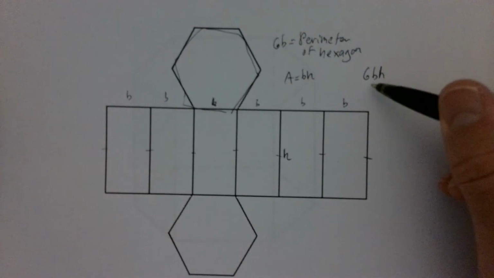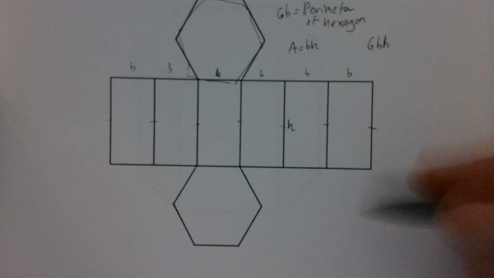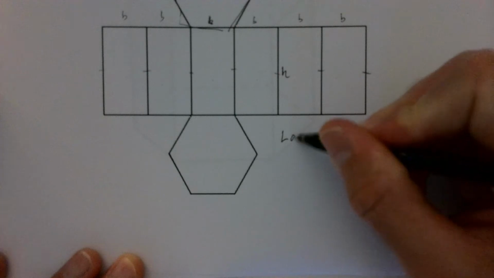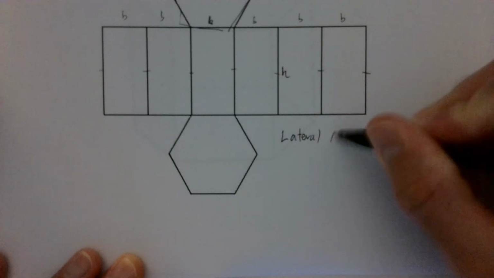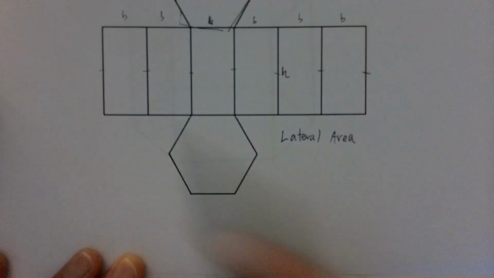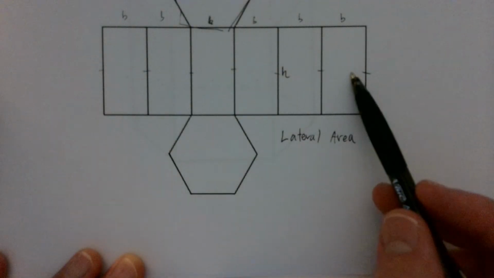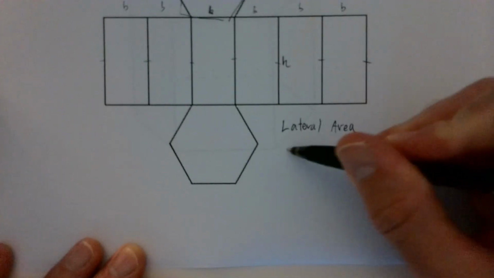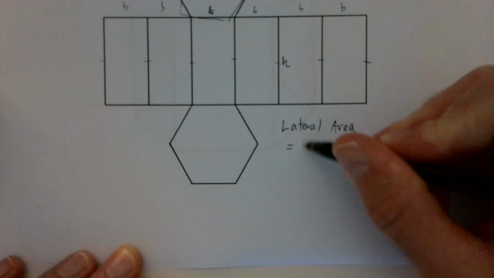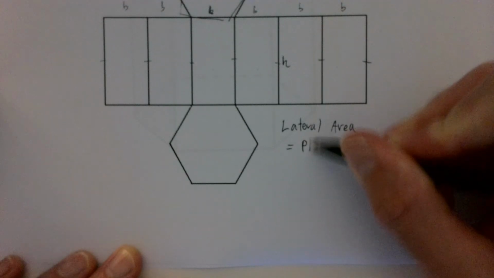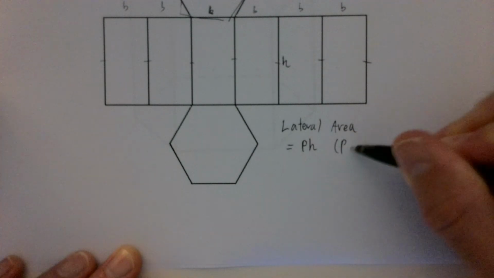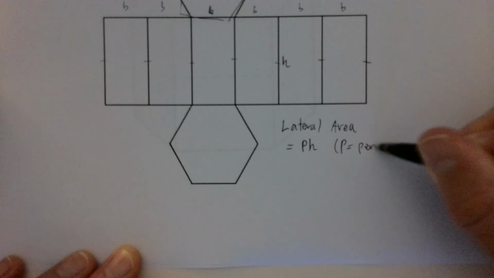So the general form of this thing is we're going to call this lateral area. And again, that's taking into account the area of those lateral faces that connect your bases. For any prism, it is going to be perimeter times height, where capital P equals perimeter of base.